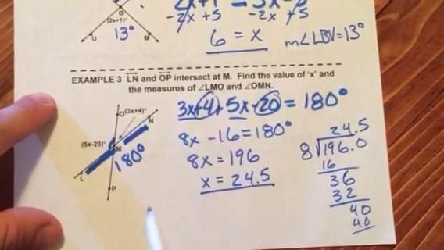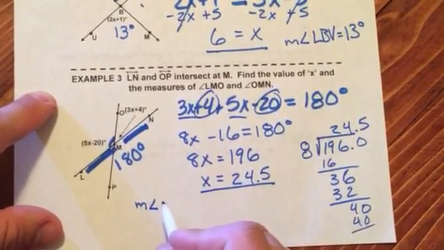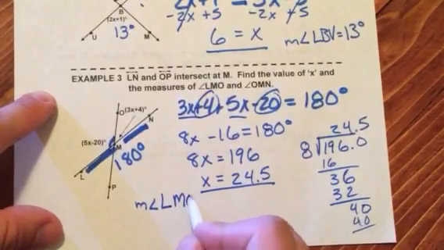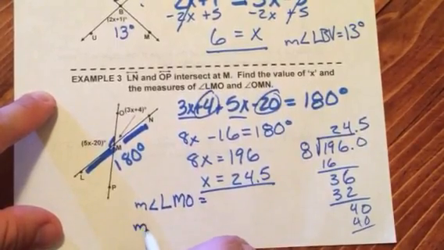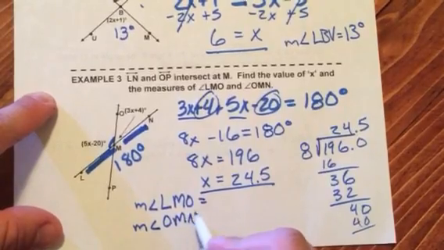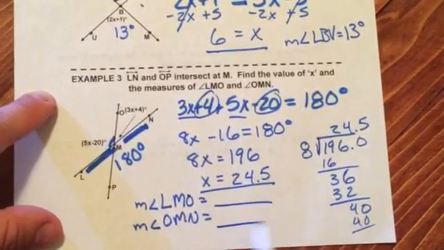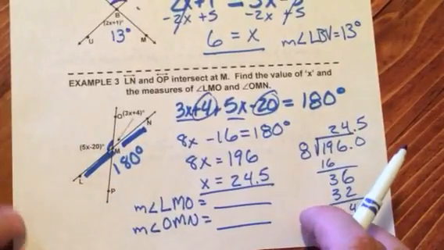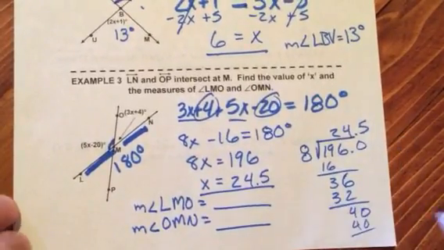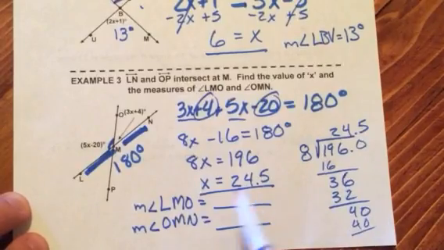I've got to plug it back in. I'm going to say the measure of angle LMO equals, and I'm going to say the measure of angle OMN equals. I need to find all 3 of these pieces in order to have my full answer. So, to make it easy on ourselves, we know that x is 24.5.